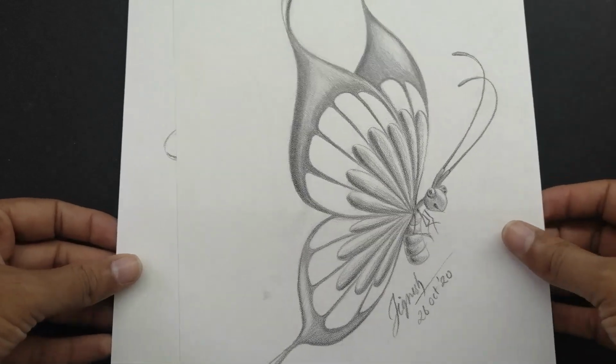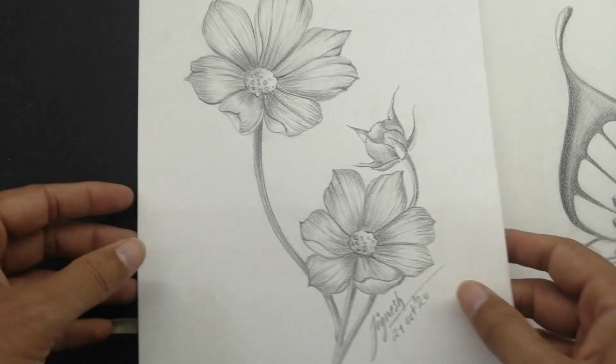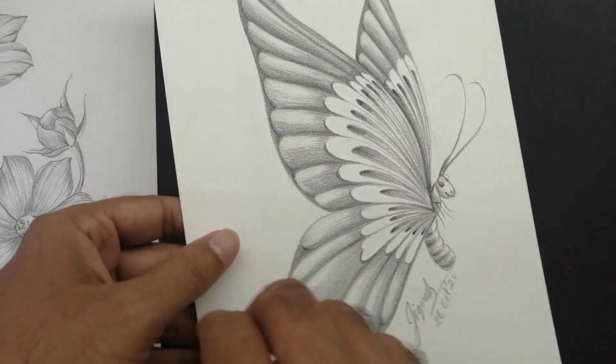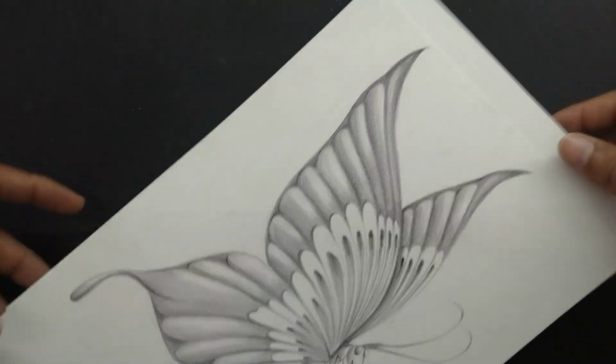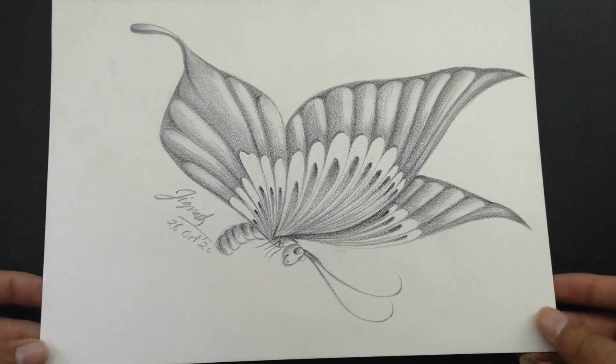These are some pencil shading, flower, butterfly. You can get those tutorials on my channel Kalavriksh.